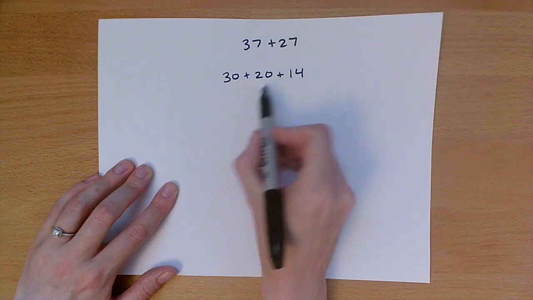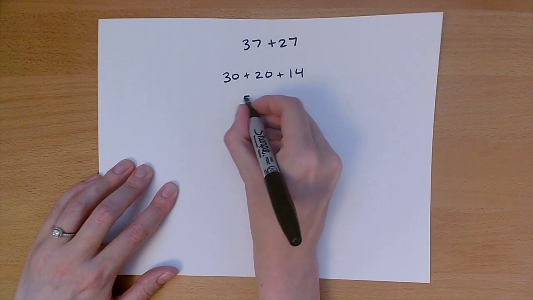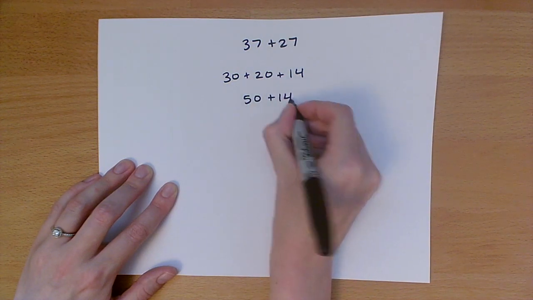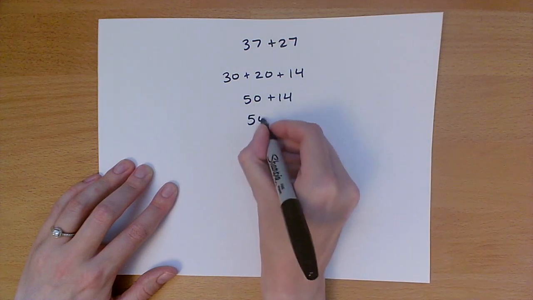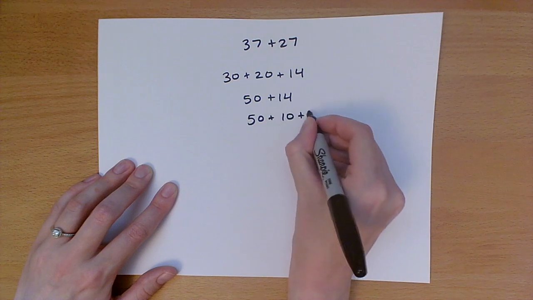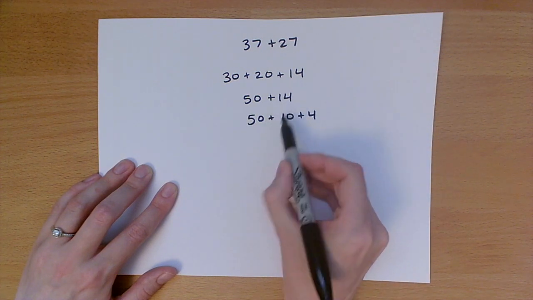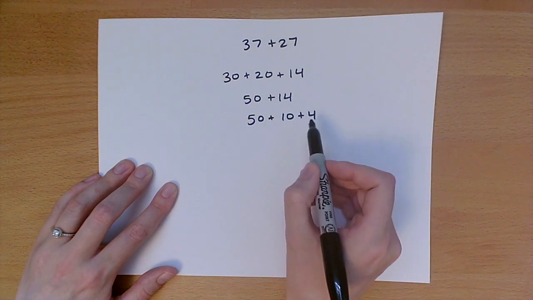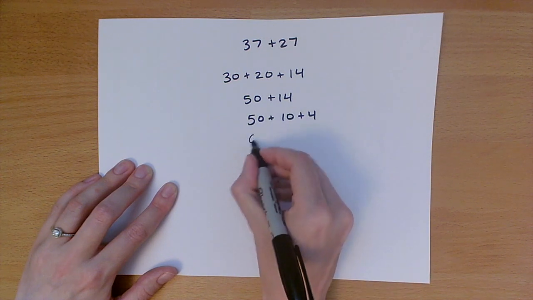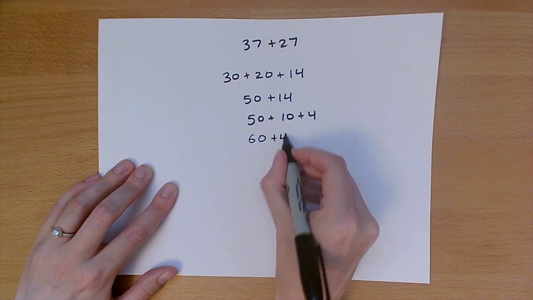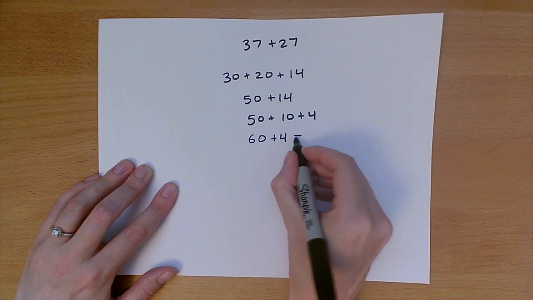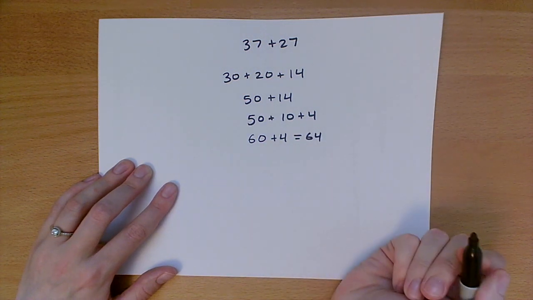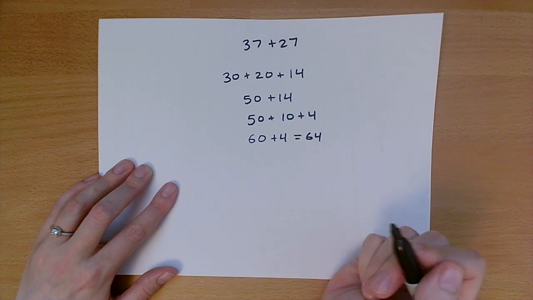I'm going to add the 30 and the 20. I know that's 50. And I still need to add the 14. I'd like to split up the 14 just to make it a little easier on myself. I'm going to decompose it into 10 and 4, the 10s and the 1s. 50 plus 10 equals 60 plus 4. So I know if I count forward 4 from 60, I'll get to 64. We've just got 2 more to do.